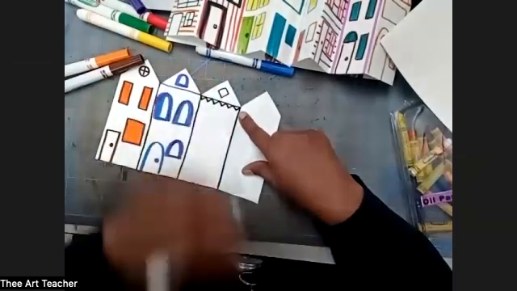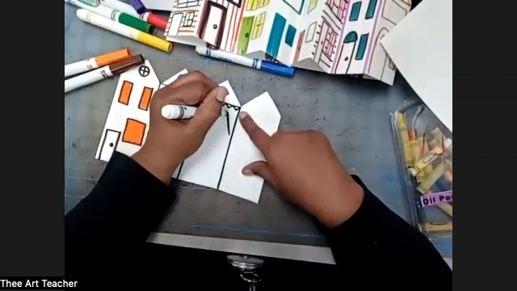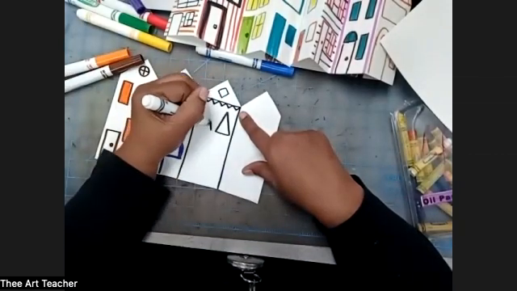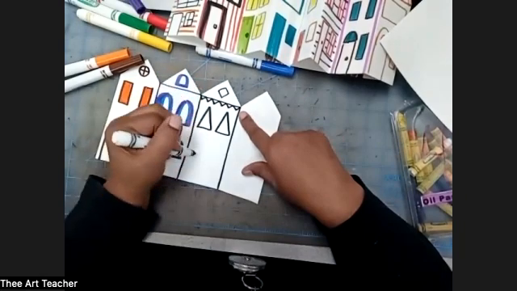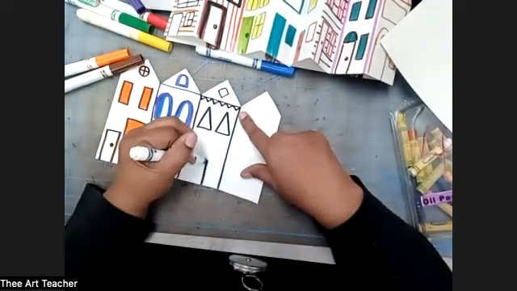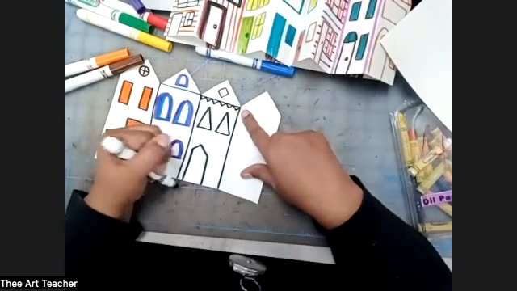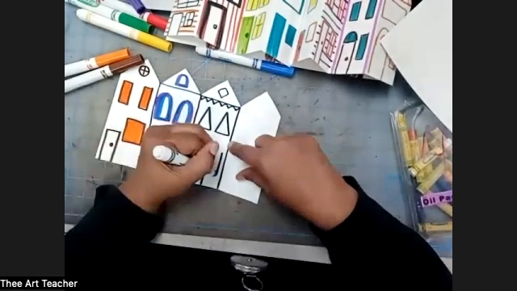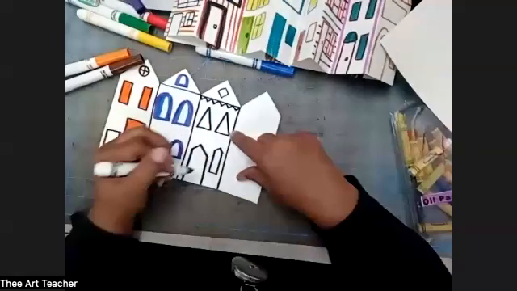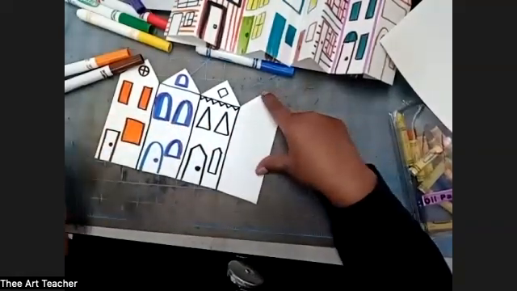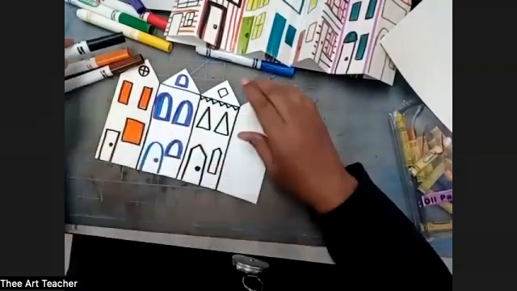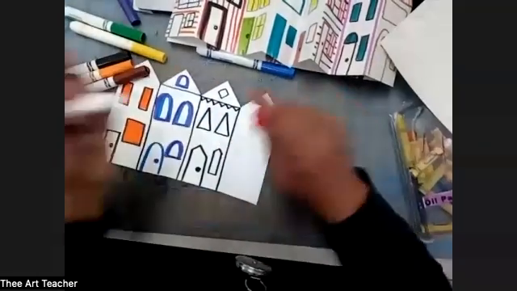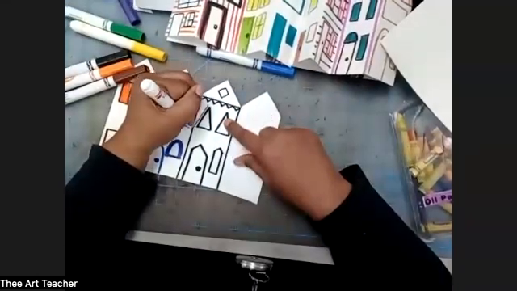And I think I'll do triangle windows too. But I'm not going to do a triangle door, but I'll do a house-shaped door so they still have the triangle in there. There we go, and a doorknob. Let's see if I can add some color. You know what?